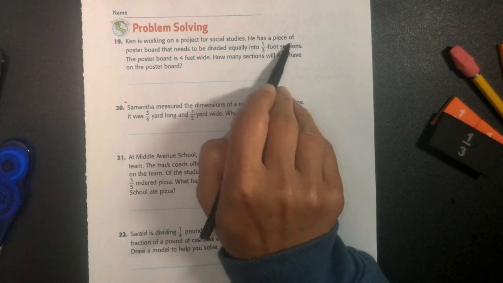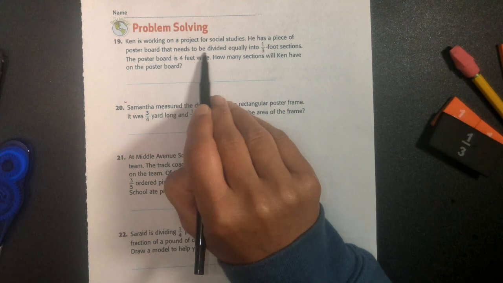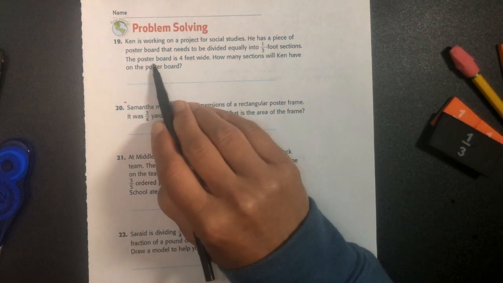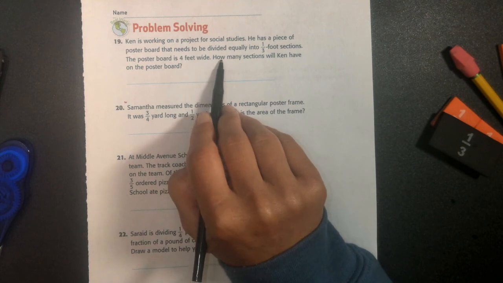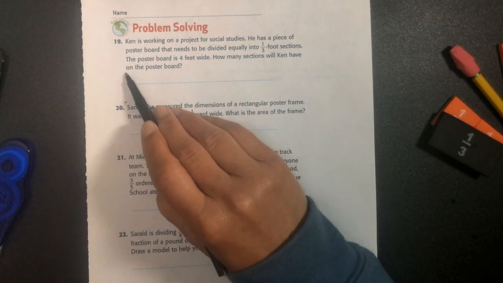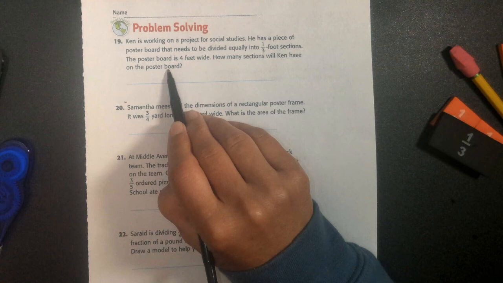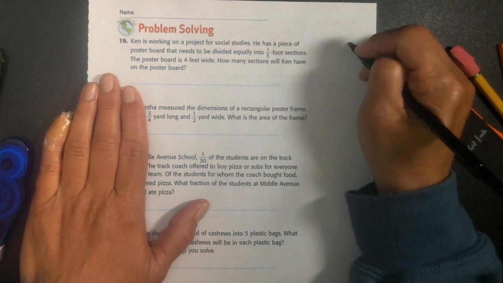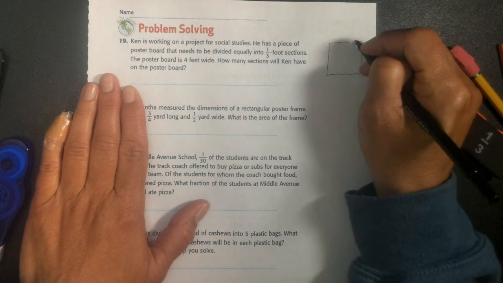Ken is working on a project for social studies. He has a piece of poster board that needs to be divided equally into 1/3 foot sections. The poster board is 4 feet wide. How many sections will Ken have on the poster board? All right, so right here's his poster board. It's 4 feet wide.